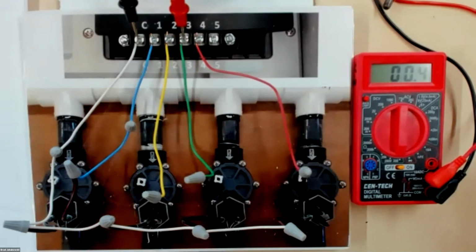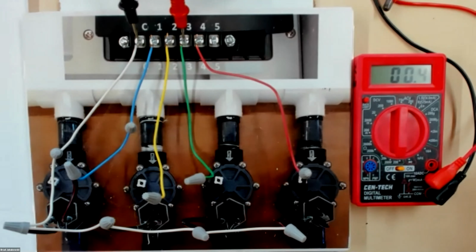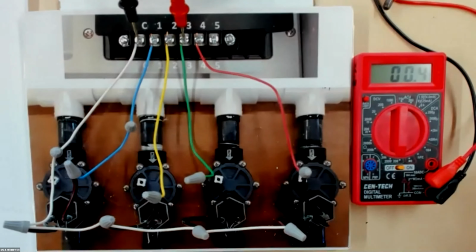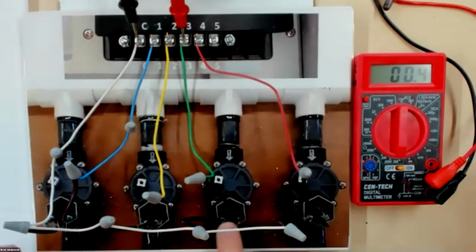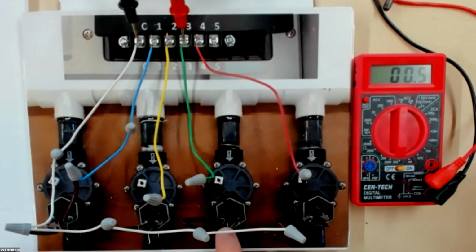Good. Yvette got 2.8. All right. With this one, all it is is just straight wire. There's no other connection coming through here. So this one is supposed to represent a shorted circuit.